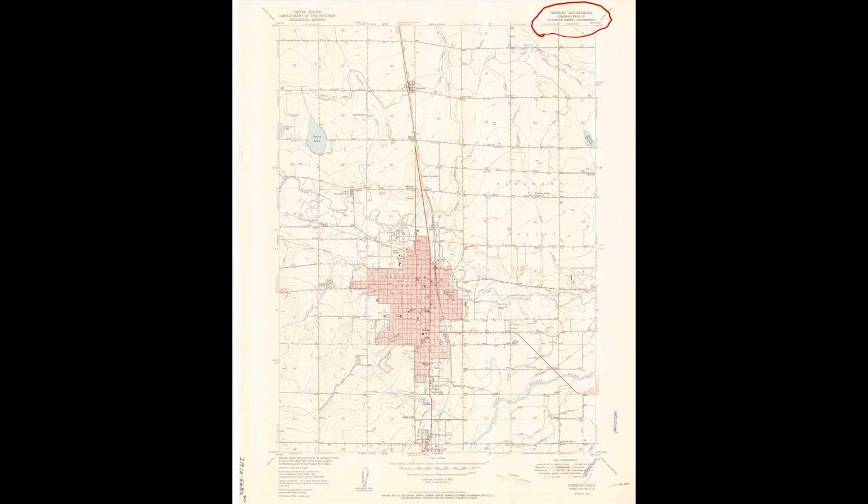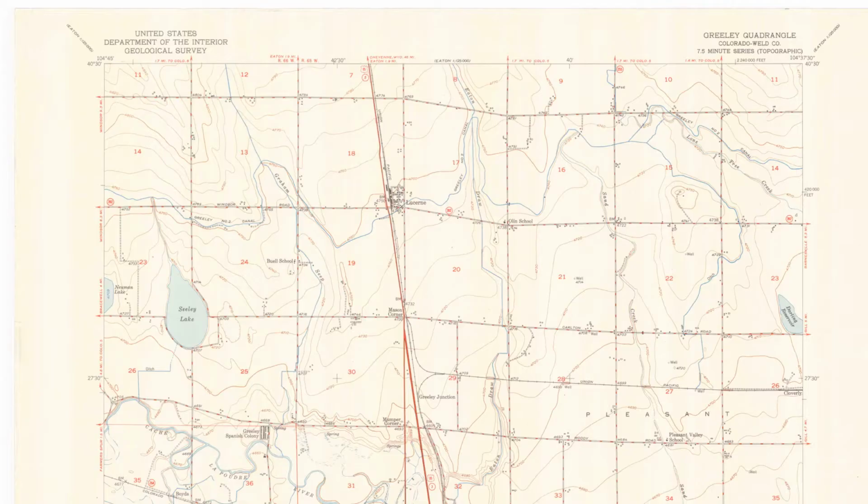Let's see, what else is on there? We're going to look at the edges of the map and the middle of the map in a minute. Near the top, it gives you the information on what the map's name is. On the bottom, we'll get to that in a second, there's lots of information on scale and magnetic north and true north and things like that. So let's move forward here. As I said before, each map has a name. In this particular map that I have on the screen, we have the Greeley quadrangle right there.